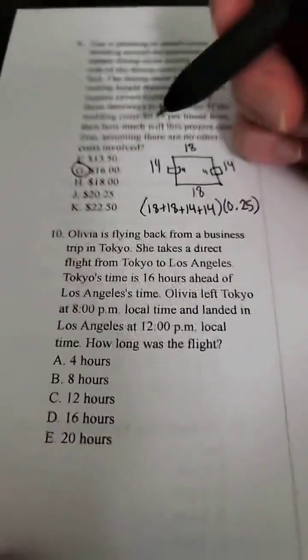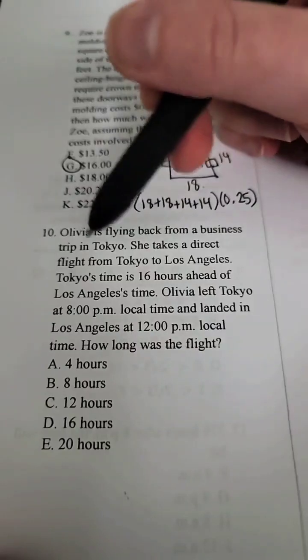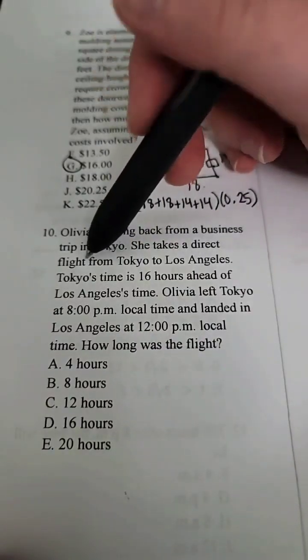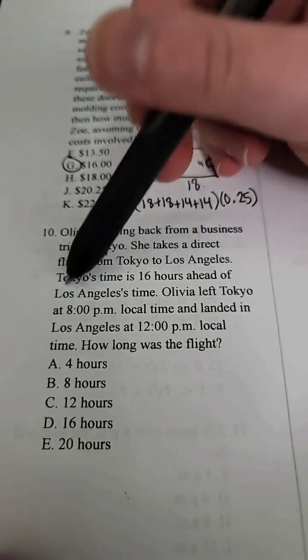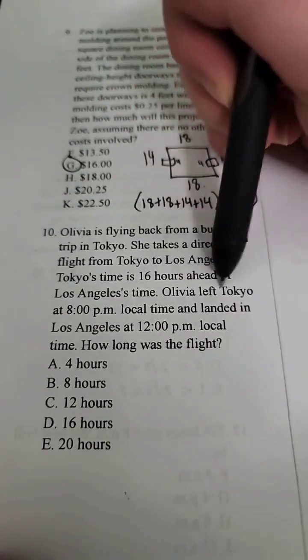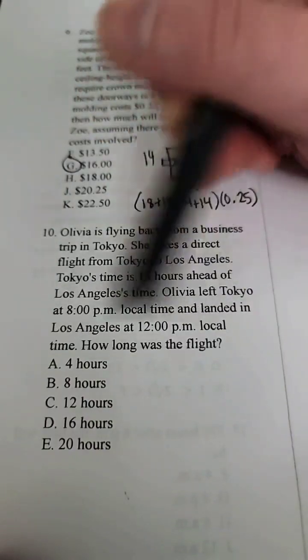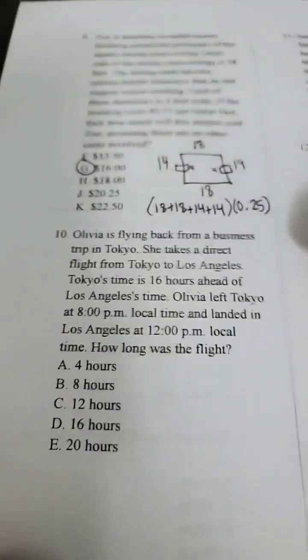Okay. So then let's go to number 10. Olivia is flying back from a business trip in Tokyo. She takes a direct flight from Tokyo to Los Angeles. Tokyo's time is 16 hours ahead of Los Angeles' time. Olivia left Tokyo at 8 p.m. local time and landed in Los Angeles at 12 p.m. local time. How long was the flight?